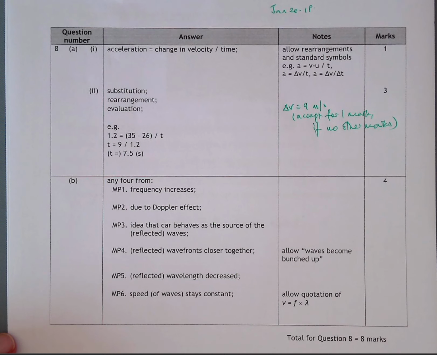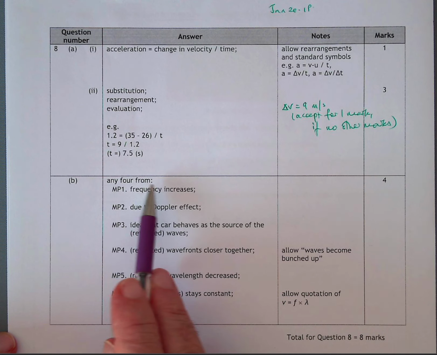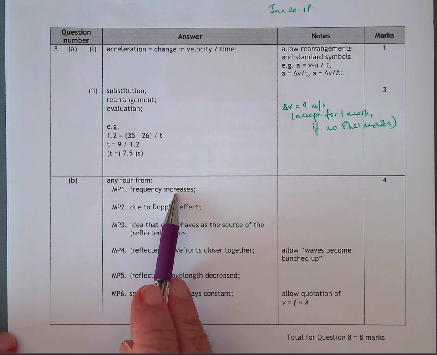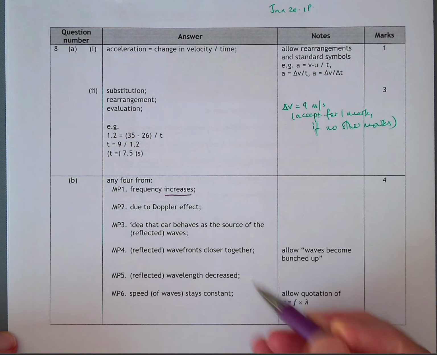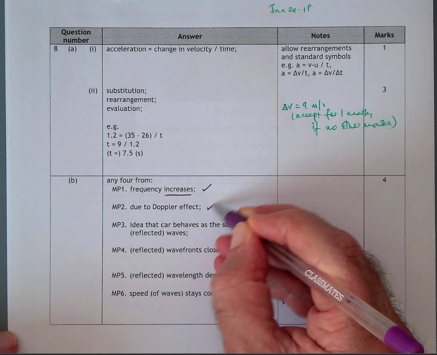So we'll have a look at the mark scheme. So we just done part A at the top. Now they want any of these 4. The frequency doesn't just change, it increases. So realizing it increases gives you 1 mark. Due to the Doppler effect, 2 marks.